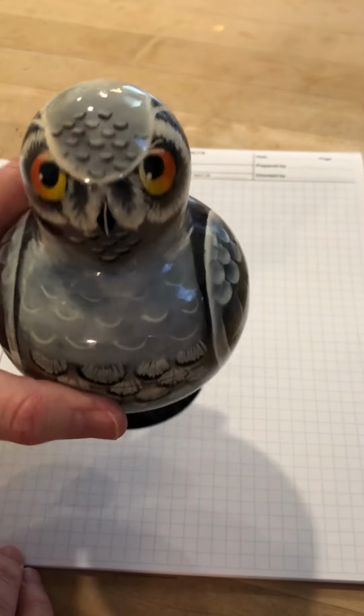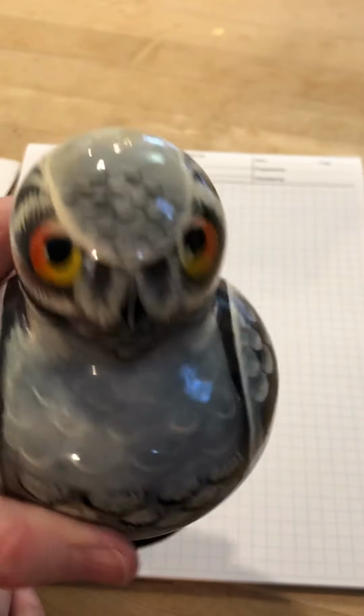Mr. Owl says hello. He's from Russia. Say hello, Mr. Russian Owl.